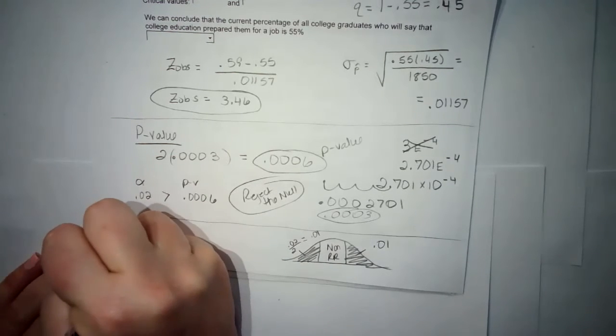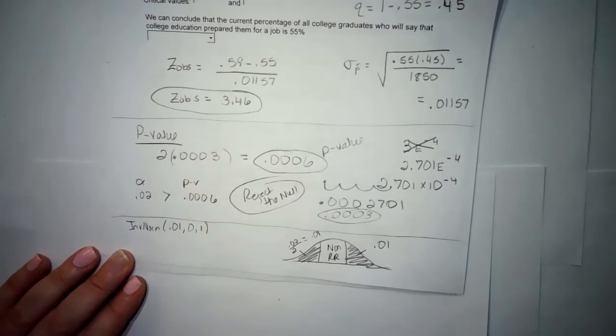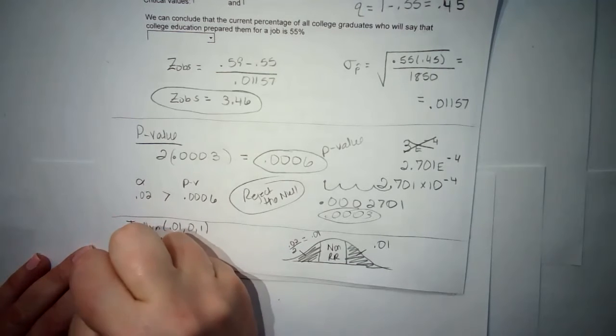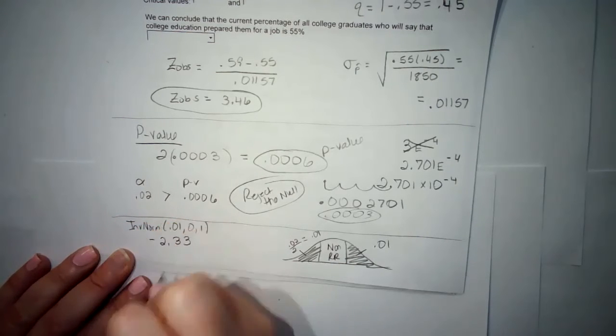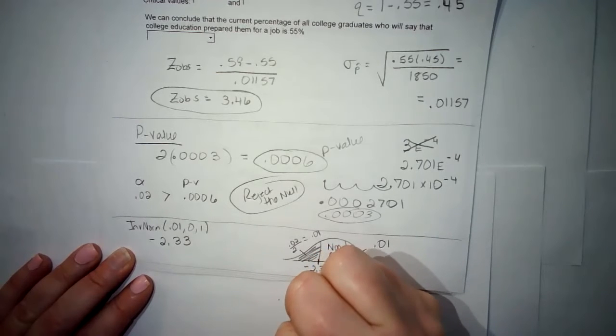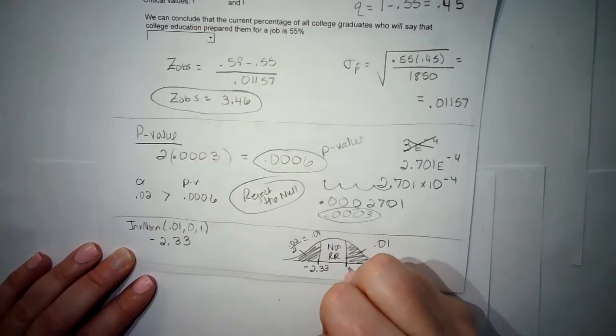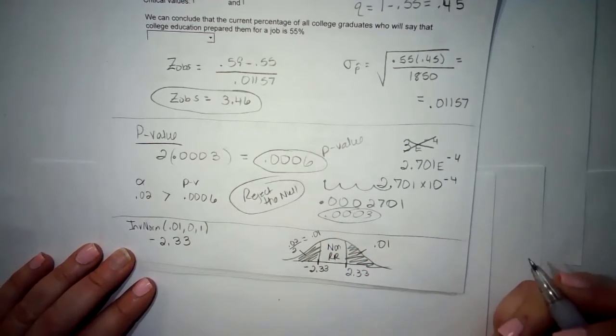So we're going to do inverse norm 0.01, right? What did I come up with? I got negative 2.33. So that's going to be the critical value that's on the left. What's the one on the right going to be? Positive, right?